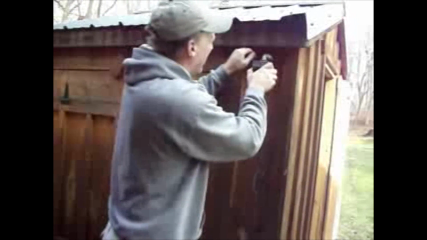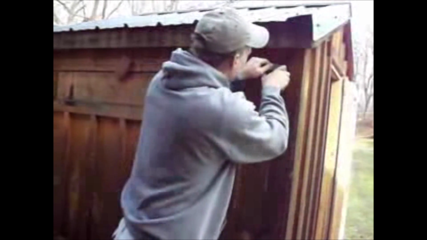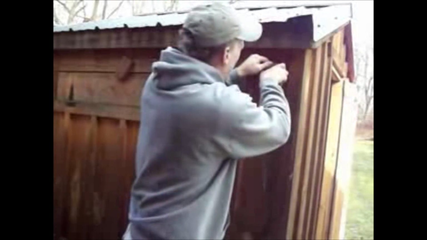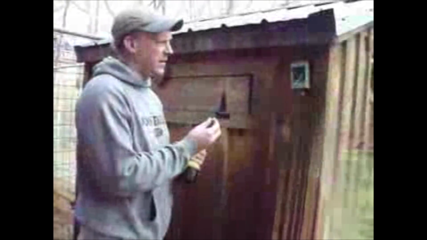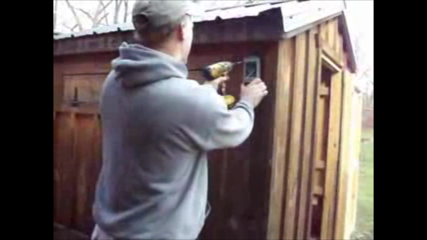And you will push this back through, and with the 7/8 inch hole, the conduit just fits perfectly in there to make it nice and sealed. Now, with the conduit connected, you want to attach the junction box to the coop.